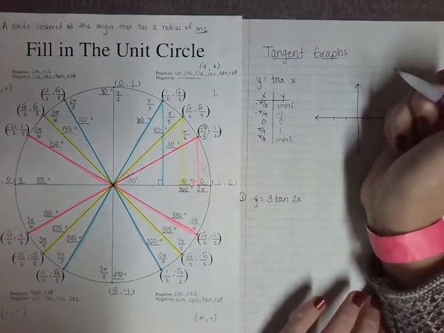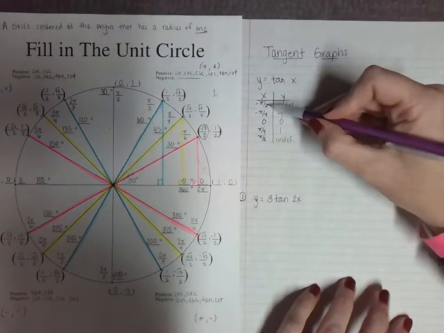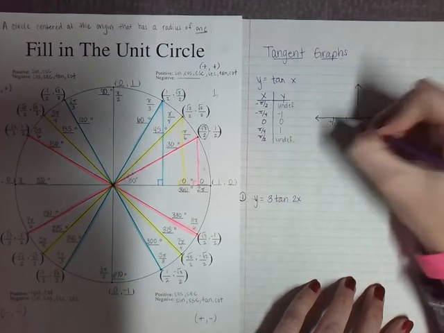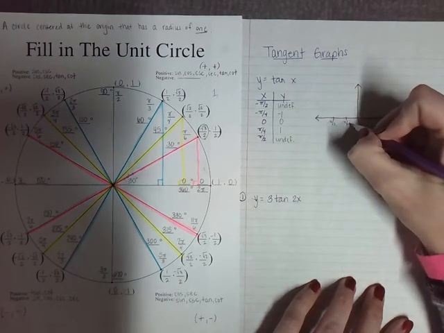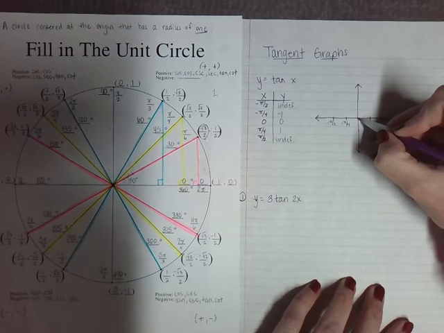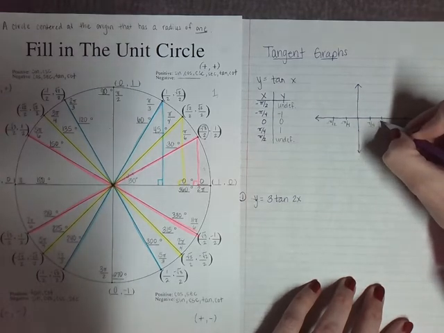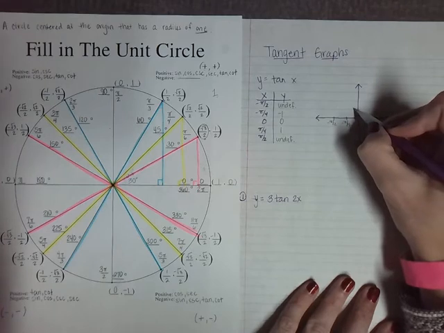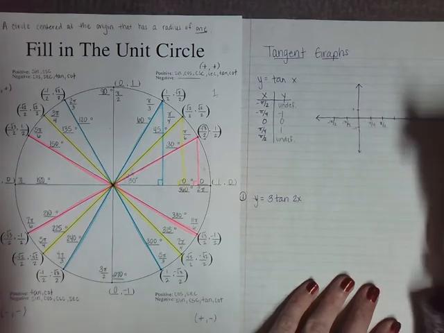All right, so let's label our graph from negative pi halves to pi halves. So I've got negative pi halves here, negative pi fourths, 0 on the y-axis, pi fourths here, and pi halves here. And then for my y-axis, we'll just go 1 and -1.